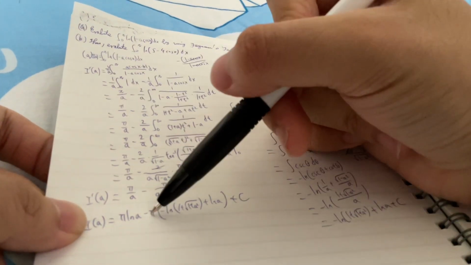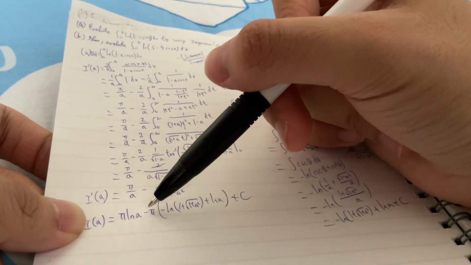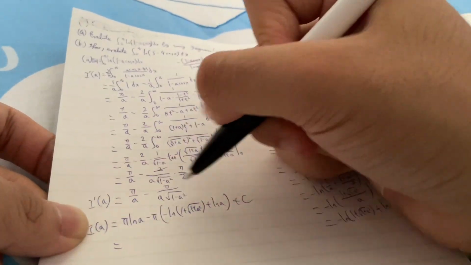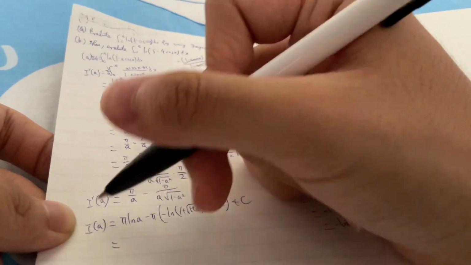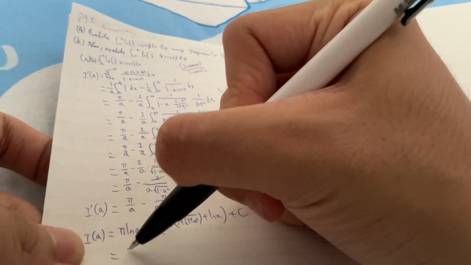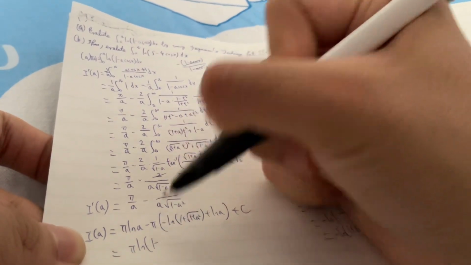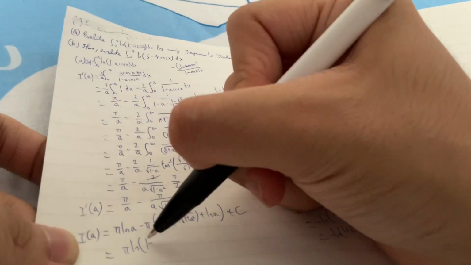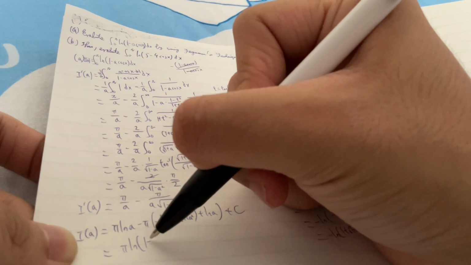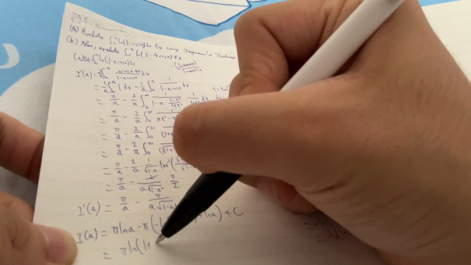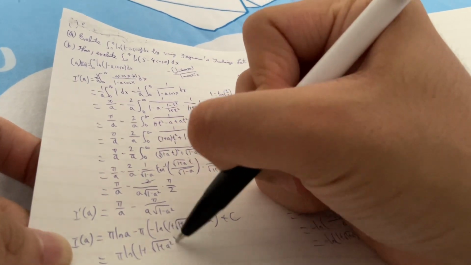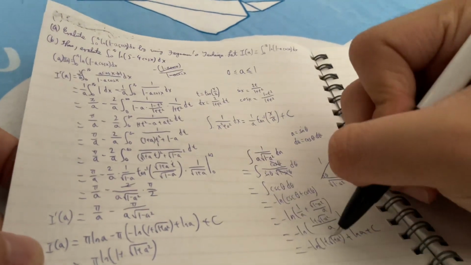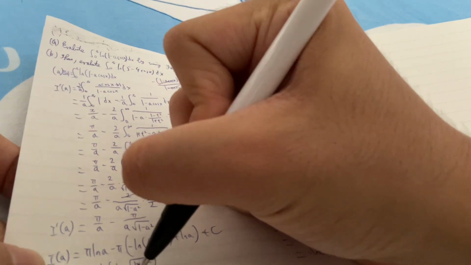And then when you distribute the negative pi, you see negative pi ln a and ln a cancel each other out, right? So ladies and gentlemen, I of a will be equal to pi times ln of 1, this is a plus, right? It's pi times ln of 1 plus square root of 1 plus a squared. It should be negative. I think it should be a negative sign.